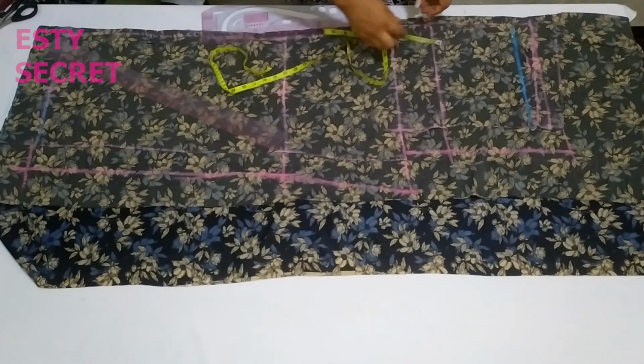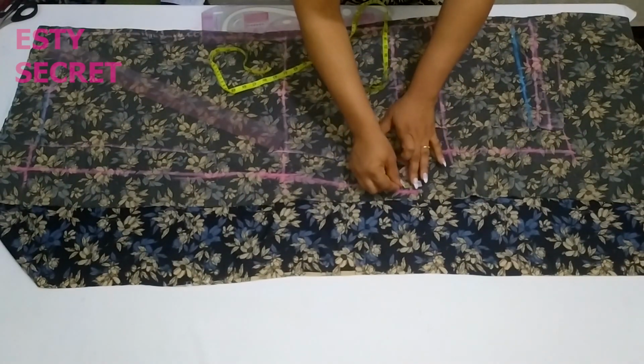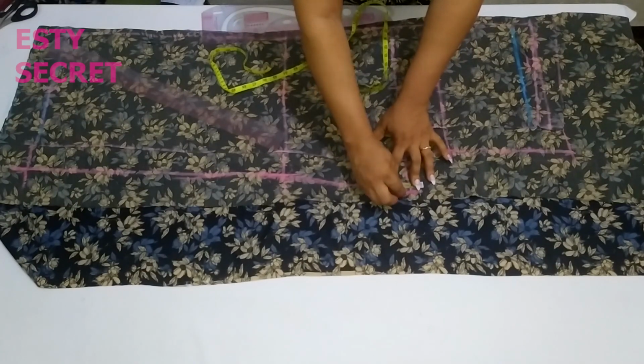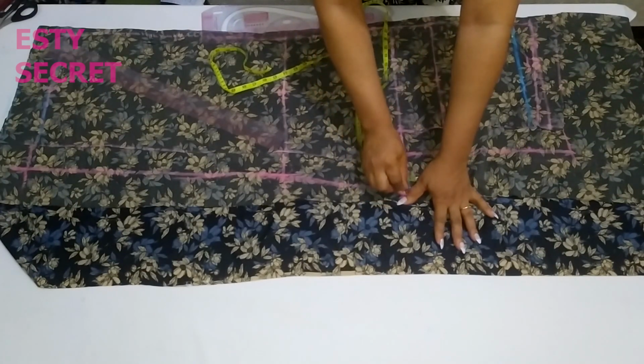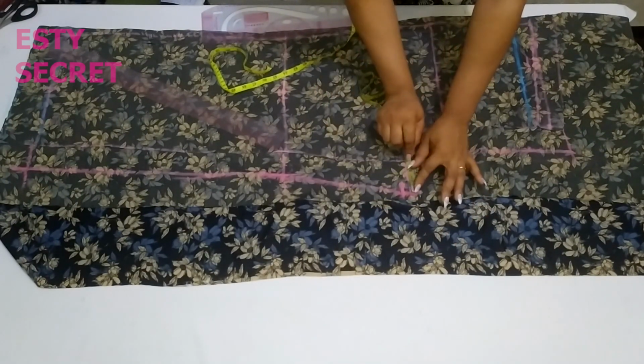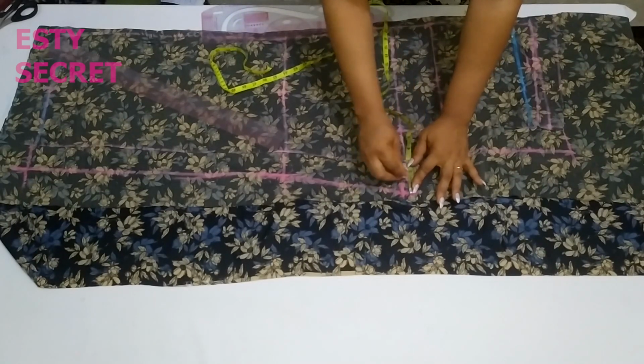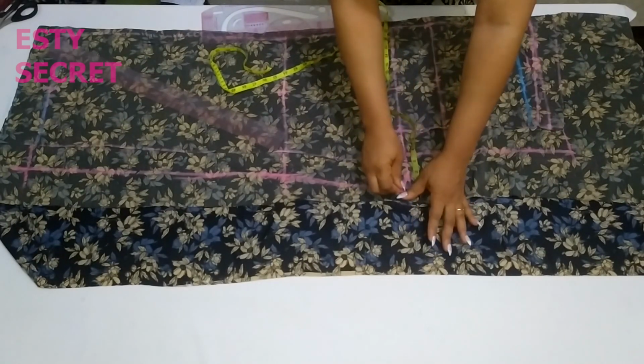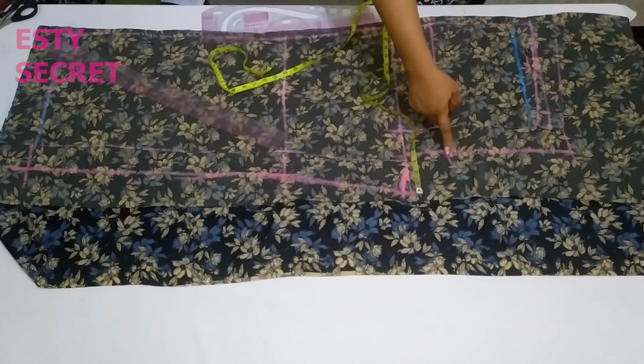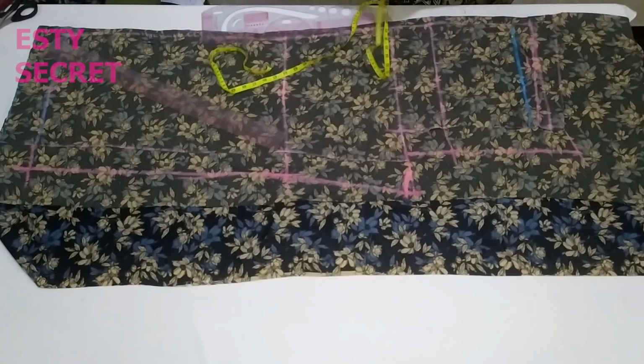So before I connect this line, I'm going to come down by half an inch. So you want to come down half an inch. That is for the back. On the crouch line, come down half an inch and go in by about 1.5 before you connect this line.